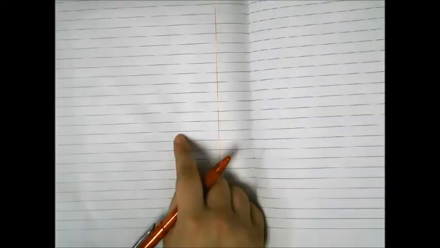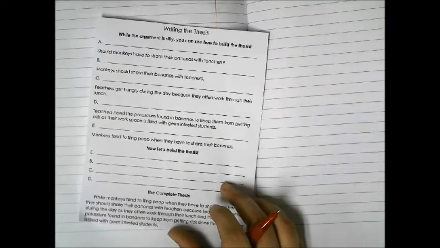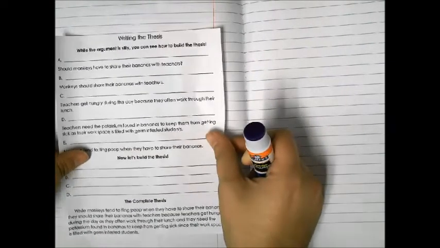So now I'm going to flip to my next blank page, and I'm taking the next page out of the packet, which is the one that says Writing the Thesis at the top. For that one, you're just going to cut around all of the information and then glue that in. So I'm putting glue, and then I'm going to glue it in the center of the page. We don't need to write a title because the title is already there, which is Writing the Thesis.